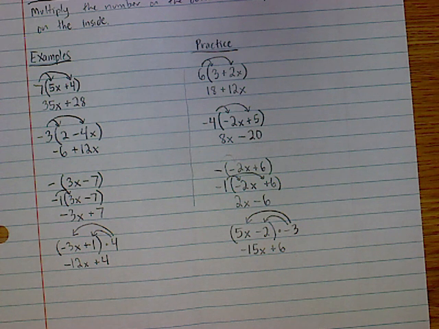If you have questions about the distributive property, any clarifying questions, please pause, raise your hand, and ask now, because we're going to move on to another topic.